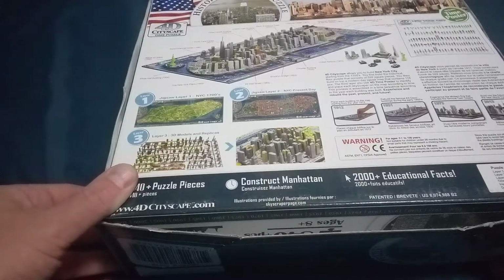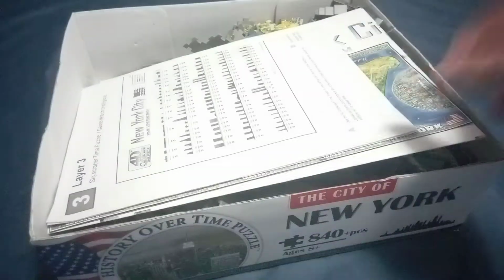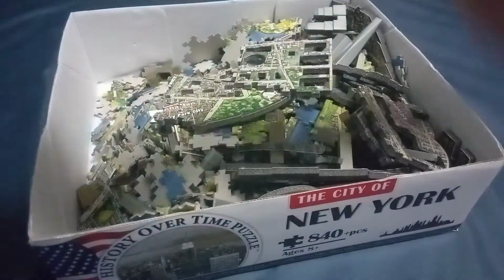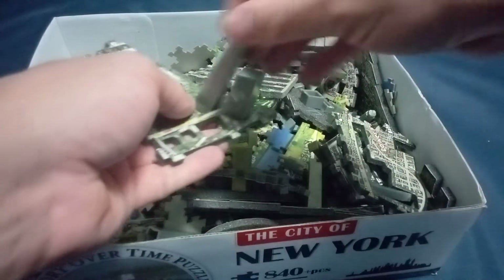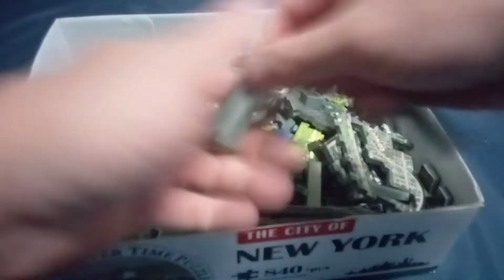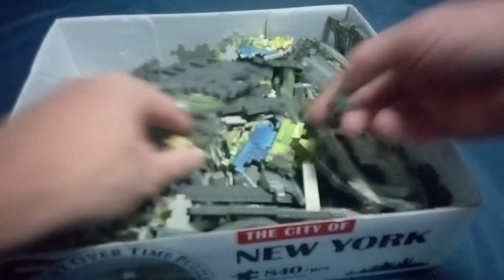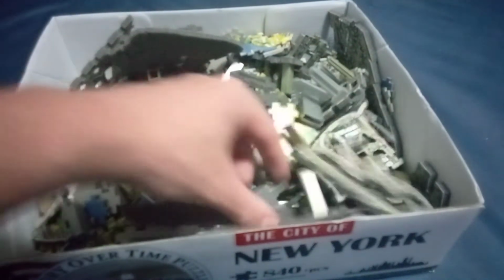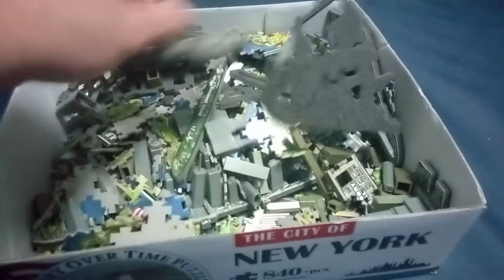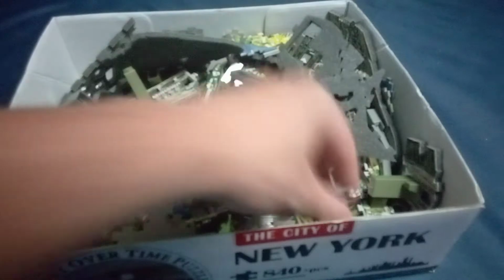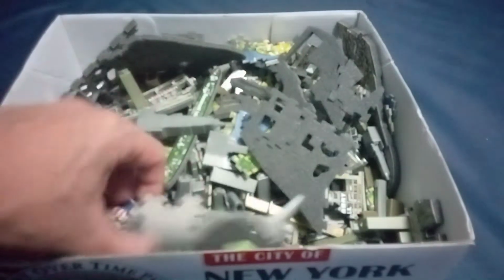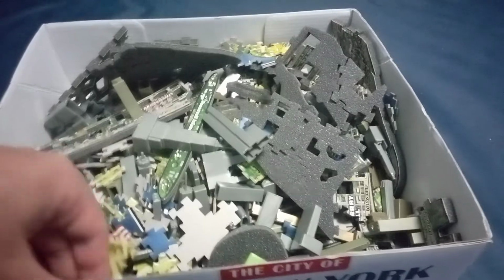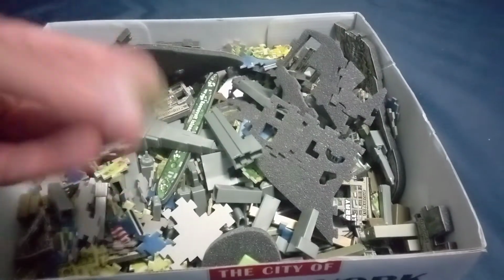I mainly got it so I could have all these cool models. If you just look through here, you'll see there are loads of these little models. They're literally everywhere. Check them out. There's hundreds of them, all over the place. I thought I could use them for Monopoly or other board games that need houses and hotels, and use these as skyscrapers instead of using houses and hotels.